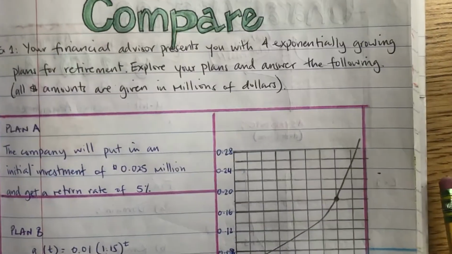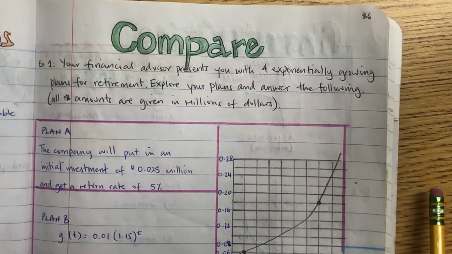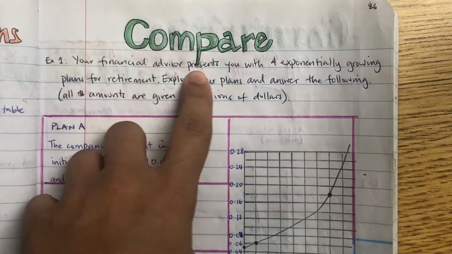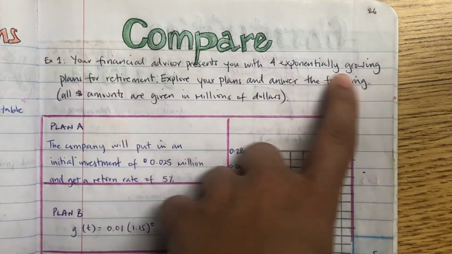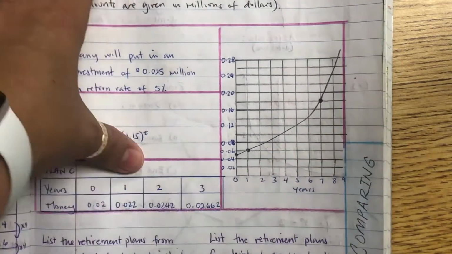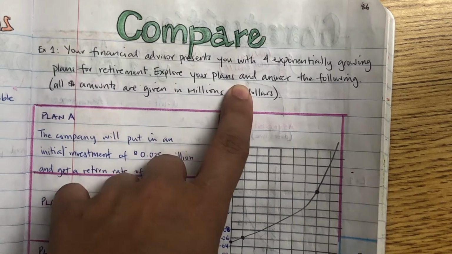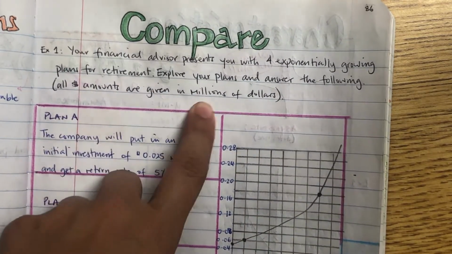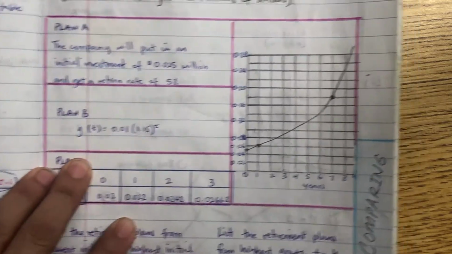So we're going to take a look at comparing different scenarios. Your financial advisor presents you with 4 exponentially growing plans for retirement. So 1, 2, 3, 4 plans for retirement. Explore your plans and answer the following. All dollar amounts are given in millions of dollars. These are the 4 plans.